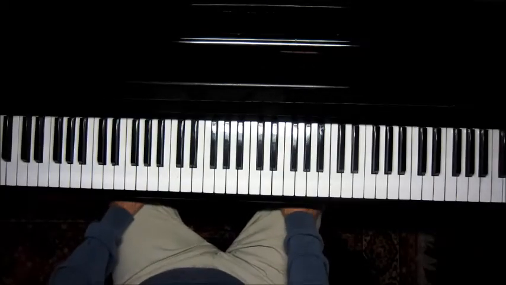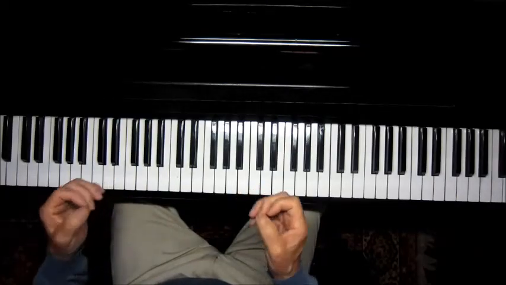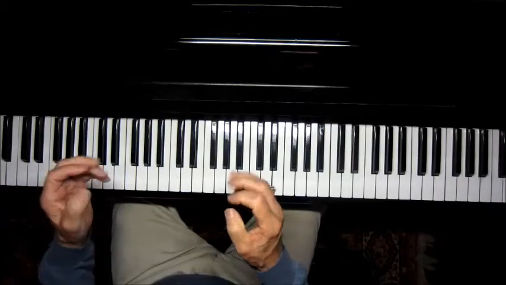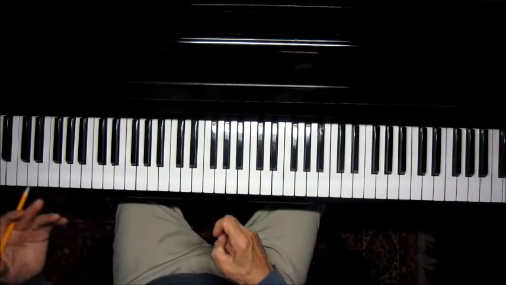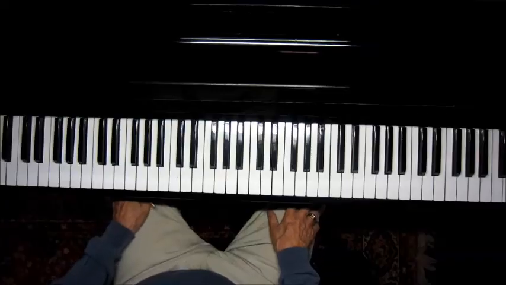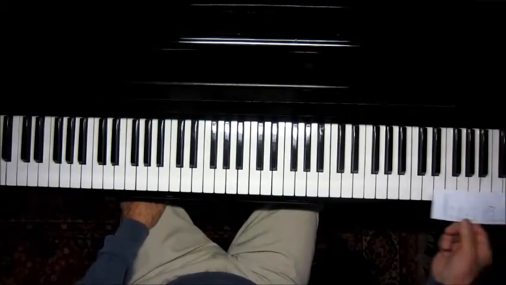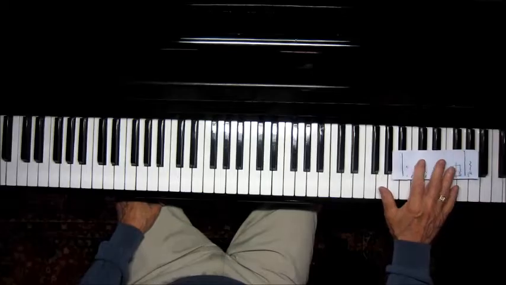Now when creating a run, believe it or not, it's best to work backwards from the end to the beginning of the run. You may consider writing out a rhythmic pattern, a guide to follow, something like this, so that I could figure out what I'm going to be doing.